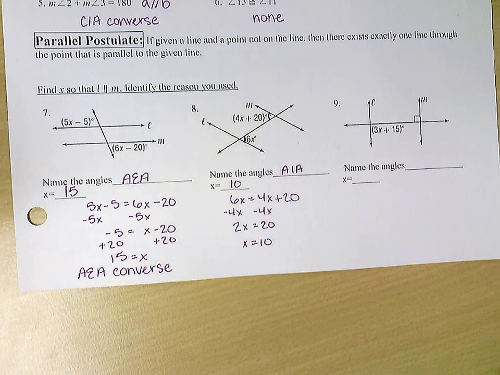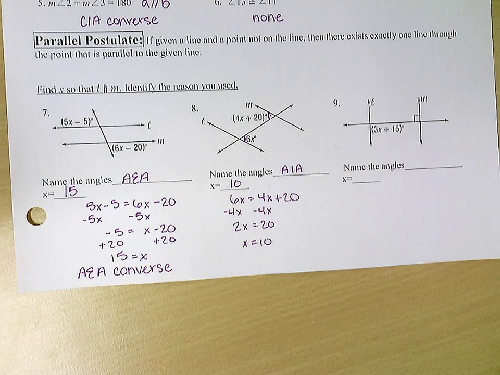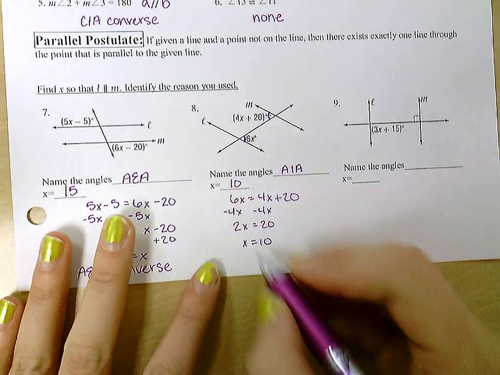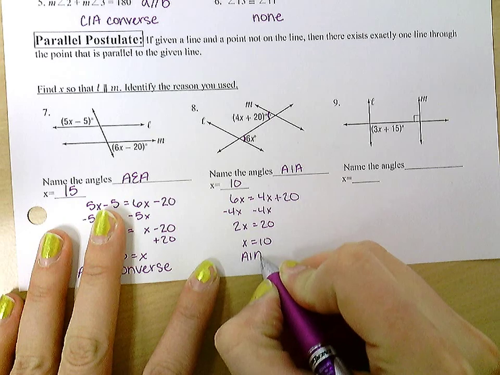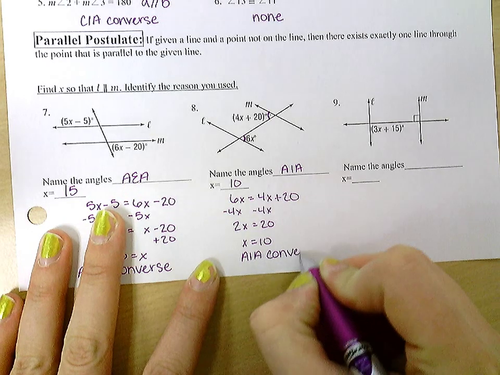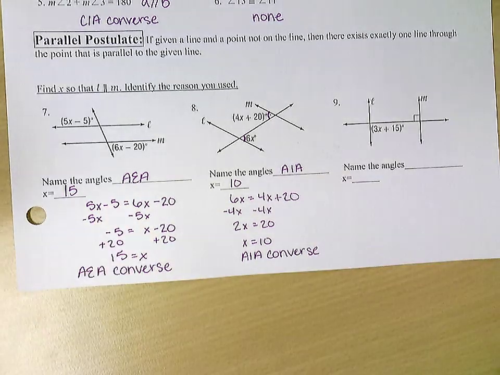Okay, so now that x is equal to 10, if I were to plug 10 in, I know those angles are congruent. Since those angles are congruent, I can now say line L is parallel to line M by the alternate interior angle converse. Questions so far?